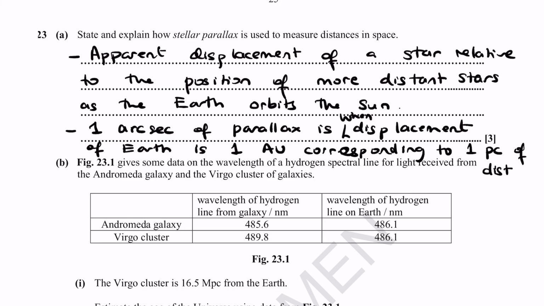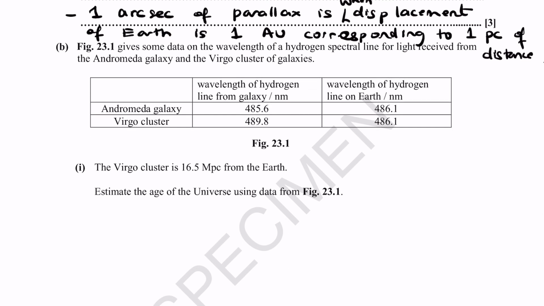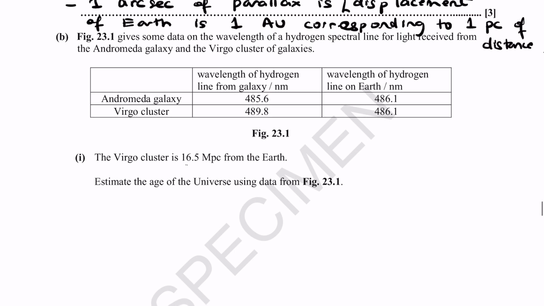So yeah, that's that. Figure 23.1 gives some data on the wavelength of a hydrogen spectral line for light received from the Andromeda galaxy and the Virgo cluster of galaxies. The Virgo cluster is 16.5 megaparsecs from the Earth. We need to estimate the age of the universe using the data from 23.1.